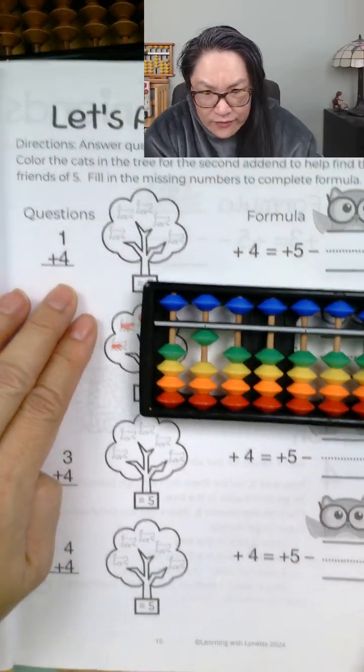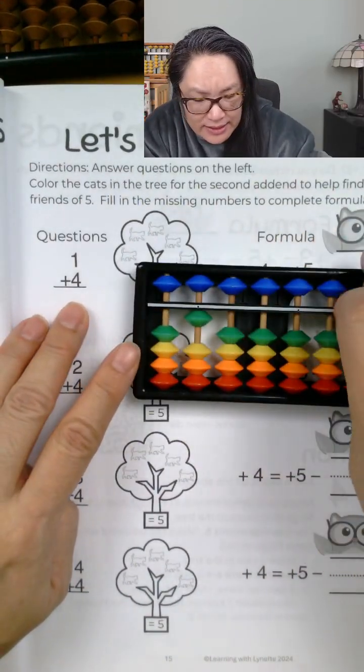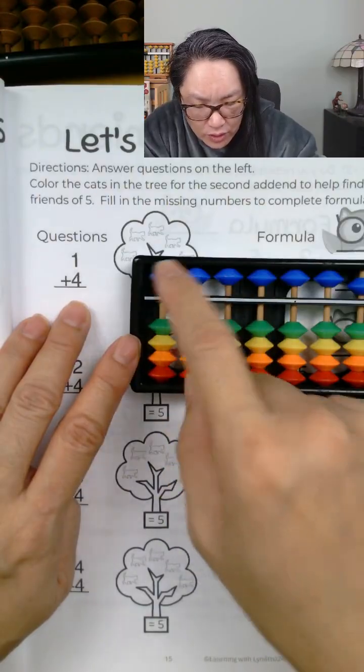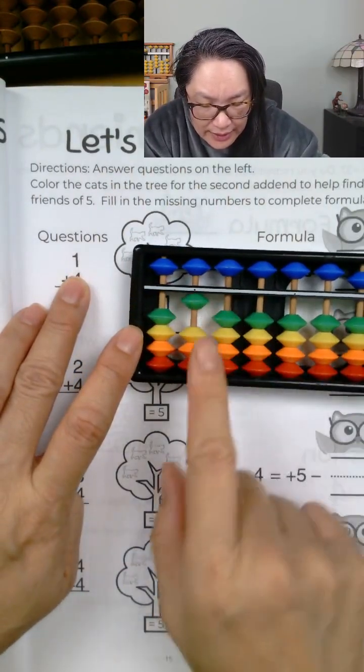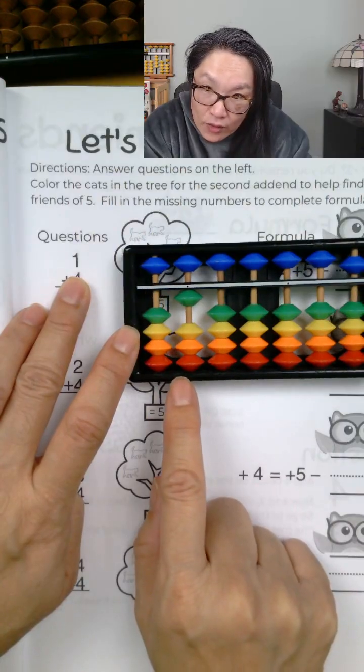Well, we could do 1 plus 4. Easy, easy, right? Neil the seal. So we do 1, and then again, notice we don't have enough beads to add the 4, right?